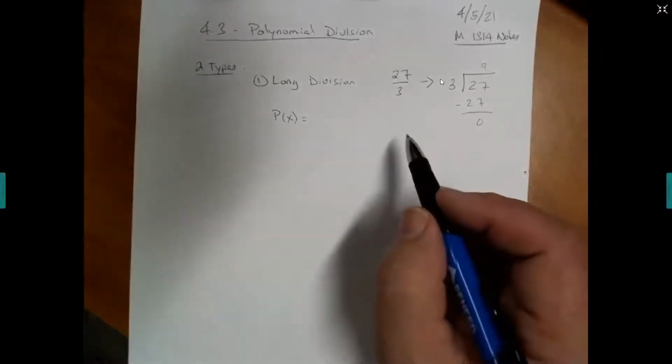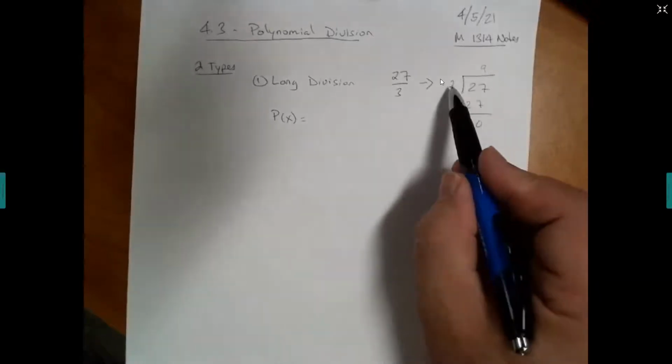Okay, so in chapter 4, section 3, in polynomial division, we have two types of division. Long division is one we grew up with pretty much in elementary school. Something like 27 divided by 3 can be put in this form. 3 goes into 27 9 times. 9 times 3 is 27. Turn around and subtract it. This is your remainder.